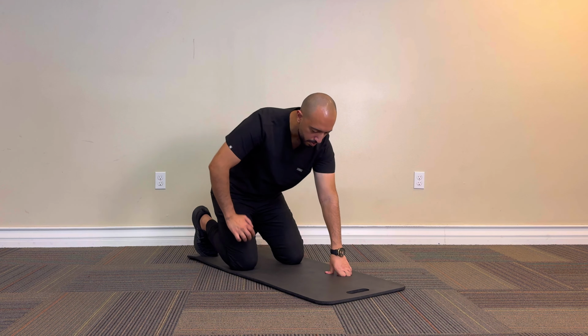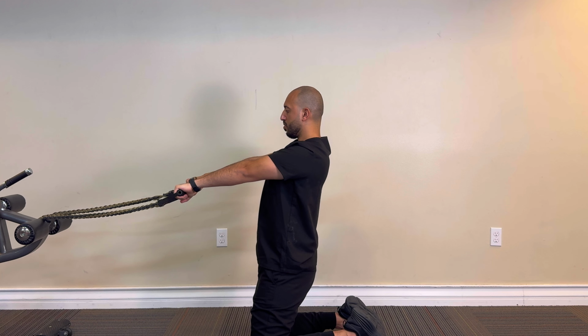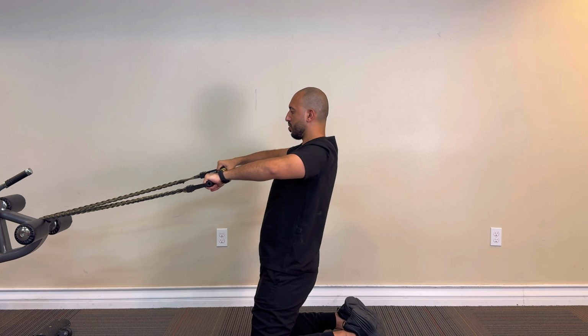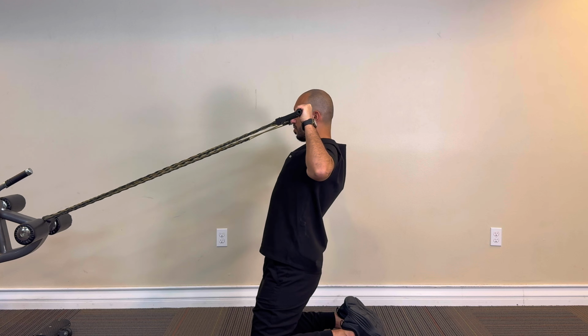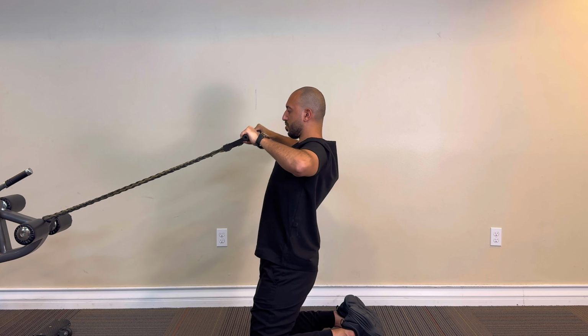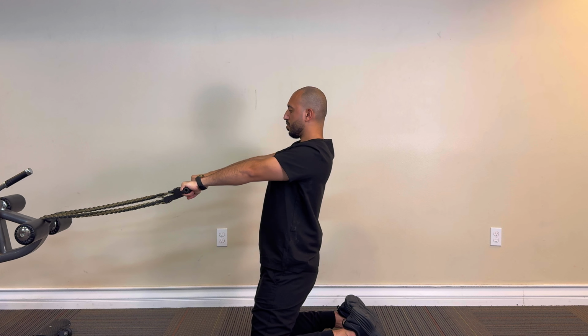Attach a resistance band to a stable surface at shoulder height. Face the band holding it with both hands and pull it towards your face, moving your hands and elbows behind you while squeezing your shoulder blades together. Then slowly return to the starting position. That's 1 rep. Go for 2 sets of 15 reps.